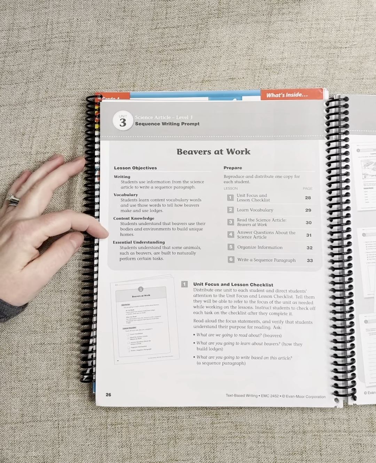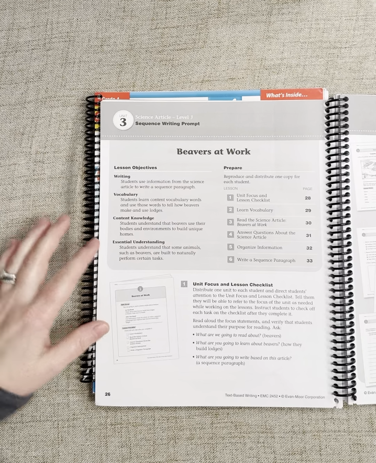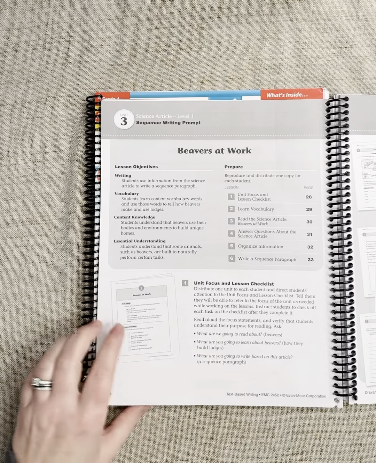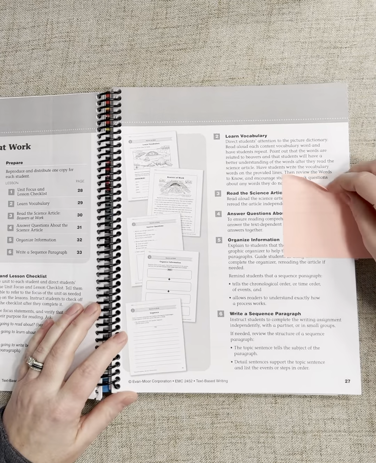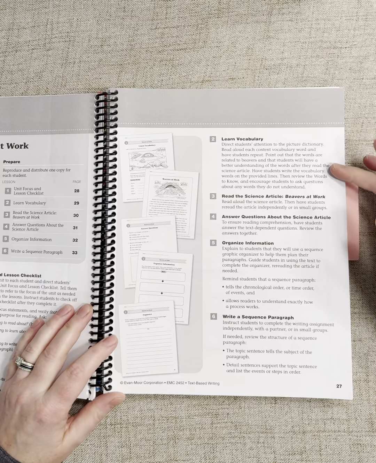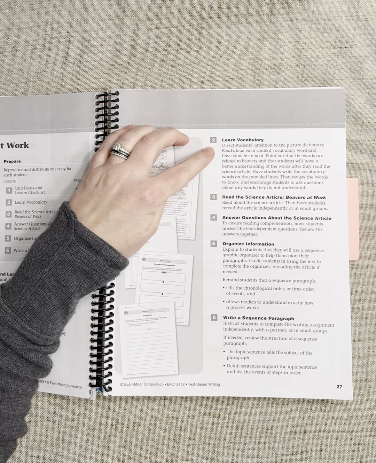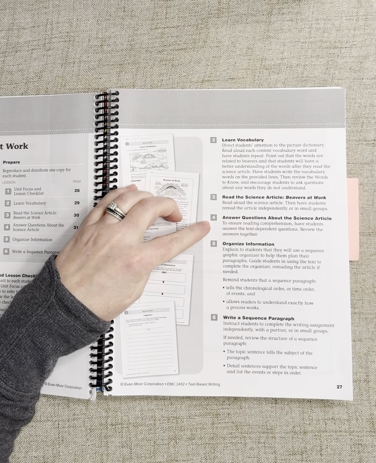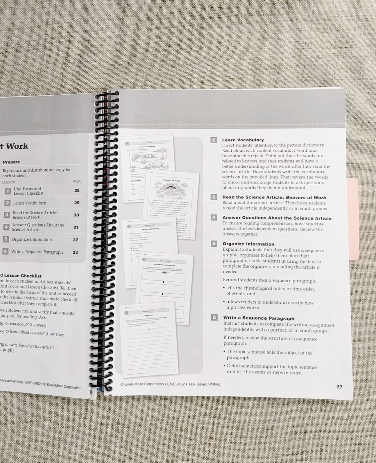You have lesson objectives here. You have all of the pages listed here. There is a unit focus and a lesson checklist here, as well as some of the guiding questions. And here you're moving into the activities that the kid is going to be doing. So there's a vocabulary section, there's the nonfiction text itself. There are usually multiple choice and sometimes an open-ended question related to the article. They're going to organize the information in some way using a graphic organizer.